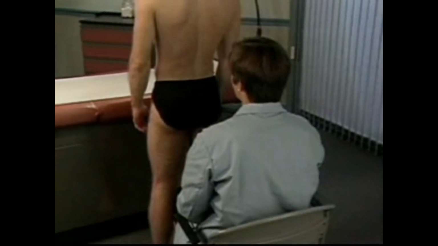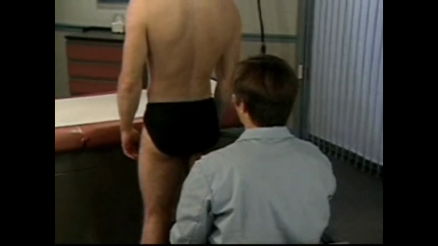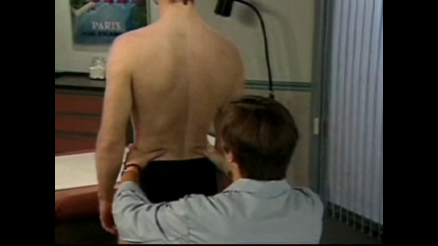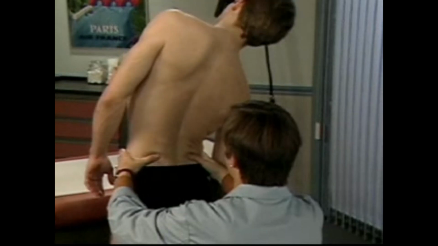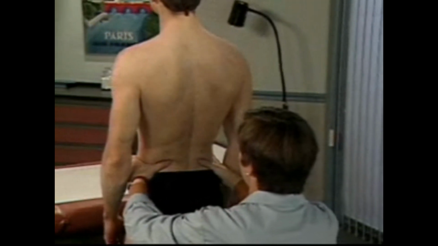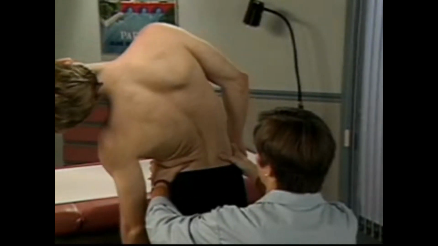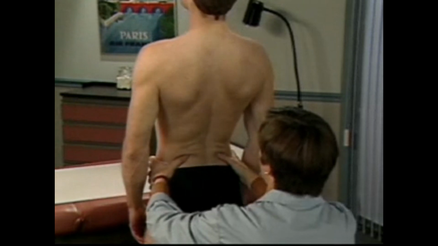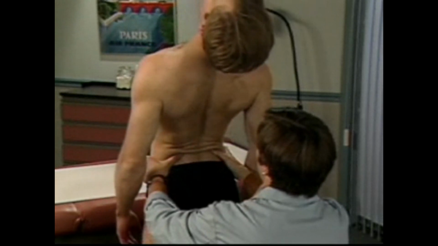Now sit behind the patient and stabilize his pelvis with your hands. To assess lateral bending, have the patient bend to the right. Good. And now to the left. As far as you can. Good. Now to check extension, ask him to bend back toward you.